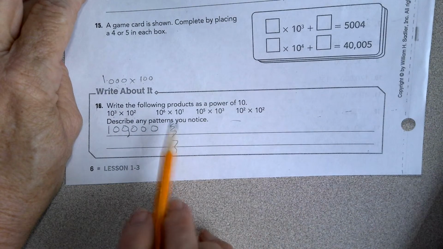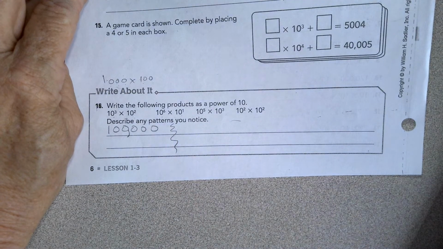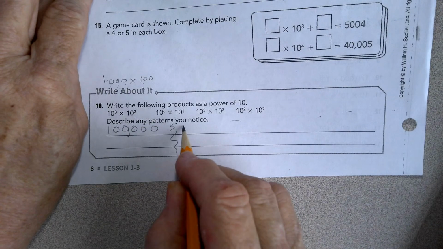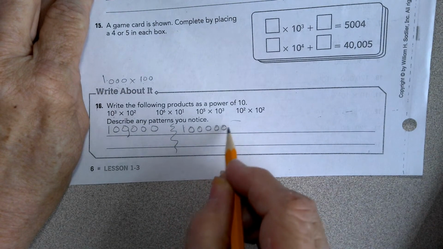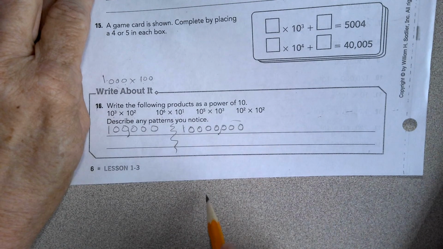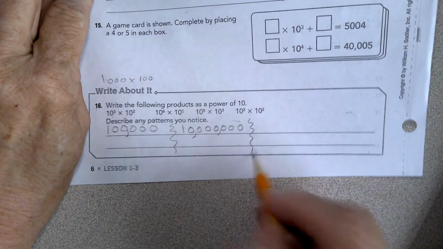Now, before I even do that one, this was 10 to the 6th power. It has how many zeros? 6. Excellent. This is 10 to the 1st power. It has how many zeros? 1. Guess how many zeros are going to be in our final answer? Everybody shout it out. 7. Oh my gosh, you guys are good. So there's my 1. 1, 2, 3, 4, 5, 6, 7. Excellent. So let's put our commas here. And there we go.